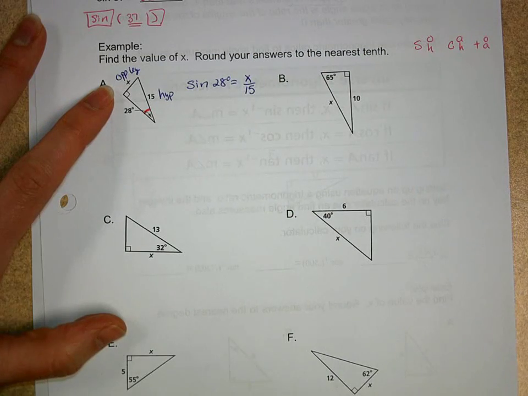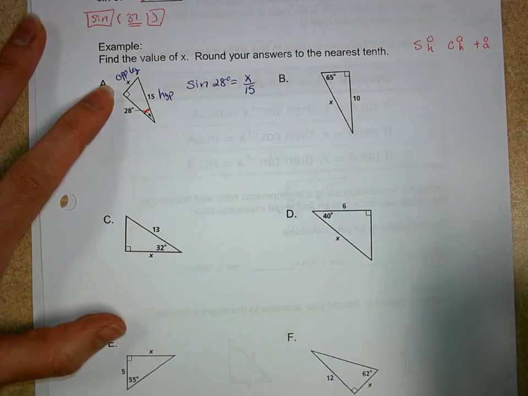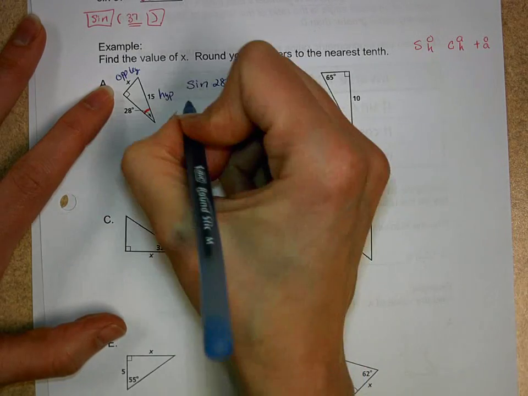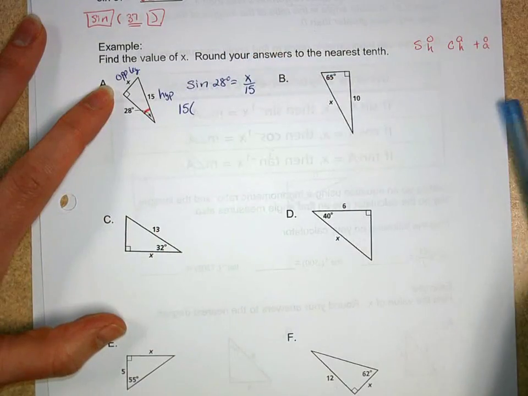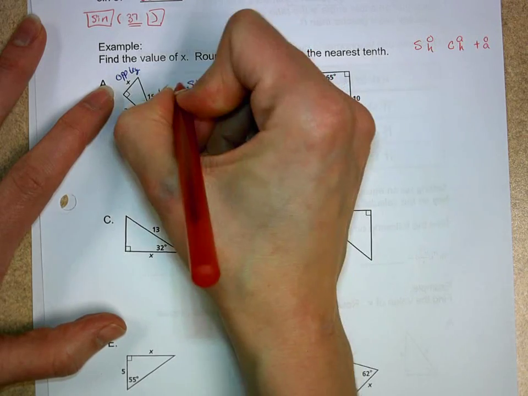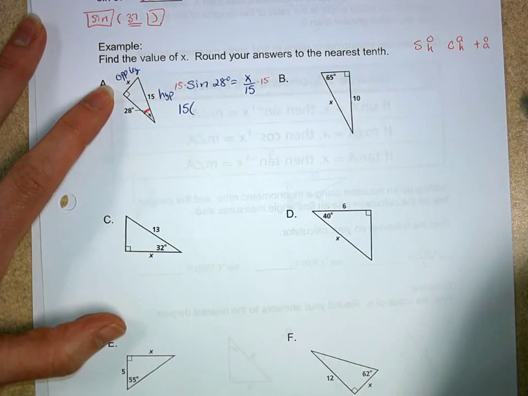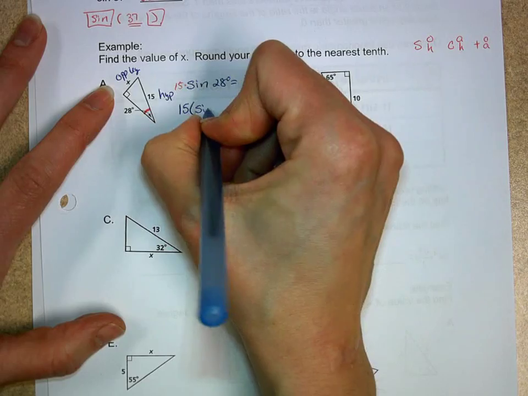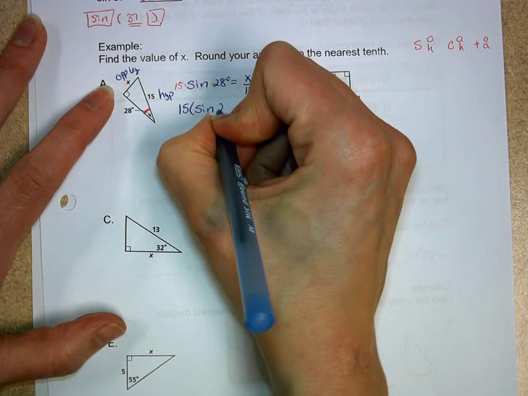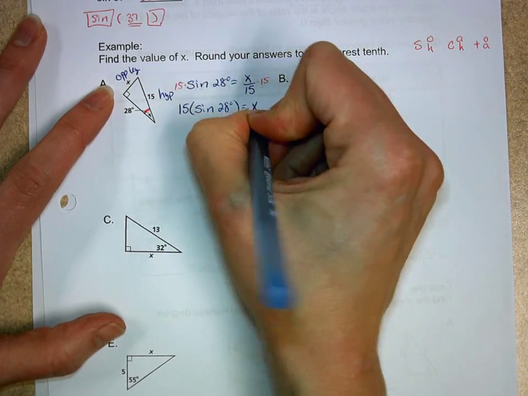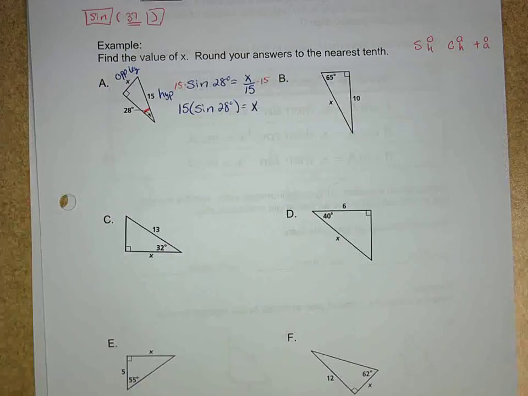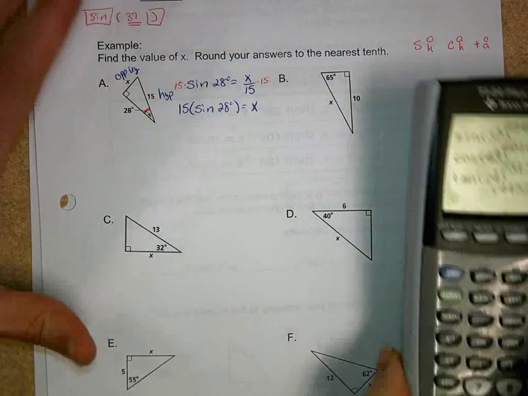Now this is just like what we did on the front page. How do I get x by itself? I multiply both sides by 15. You can show that work if you want, or you'll learn that it always works that way in this case. So I get 15 times the sine of 28 degrees equals x. Now it's you punching it in. This is to the nearest tenth.